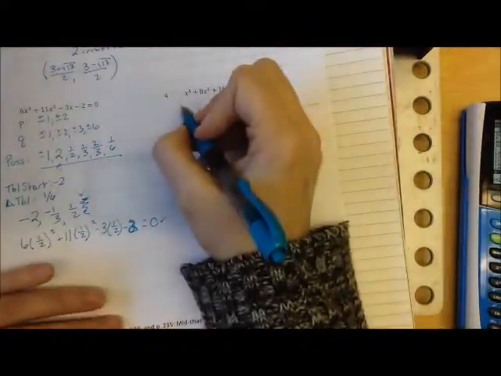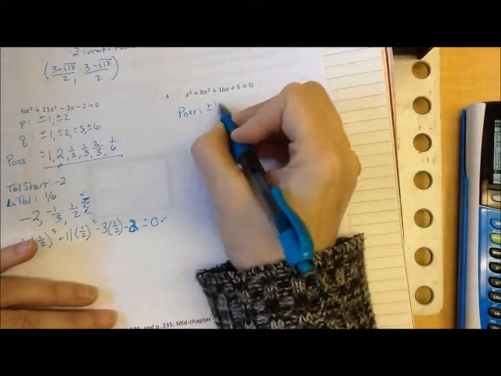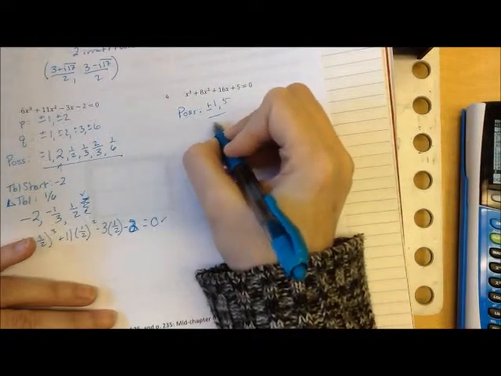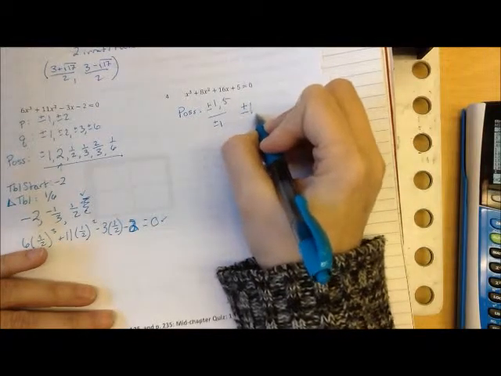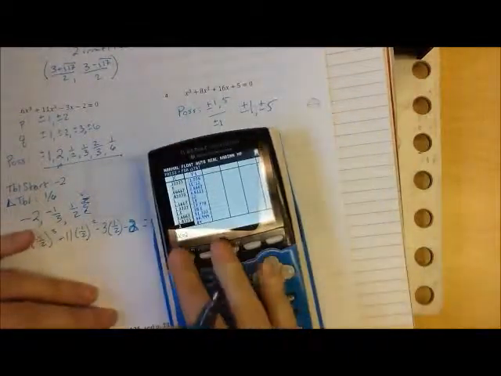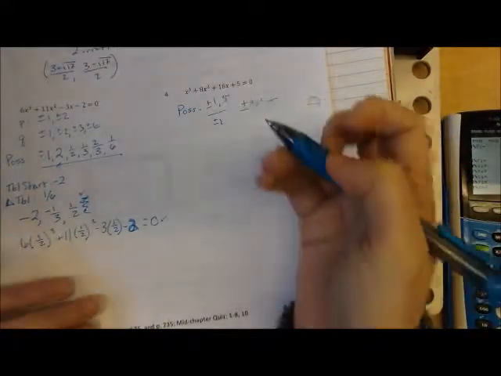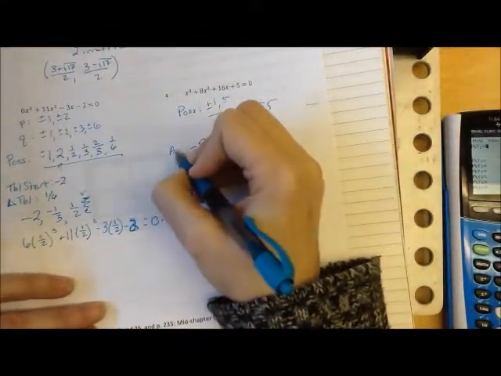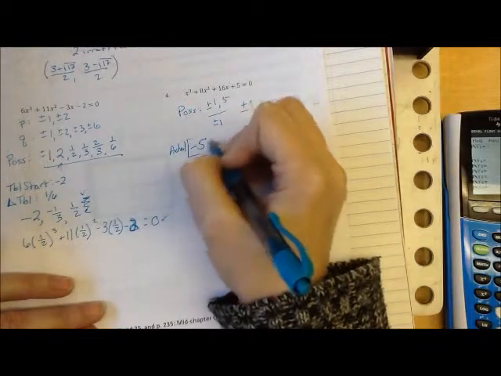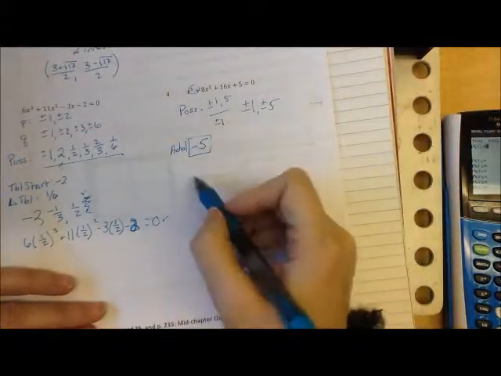Last one, possible rational roots. Plus or minus 1, plus or minus 5 over plus or minus 1. So my possible rational roots are just plus or minus 1, plus or minus 5. Check that in your calculator. You can do it. The only one that comes out is -5. So the only actual rational root is -5. It's not the only root because there have to be 3 of them, but it's the only rational root.